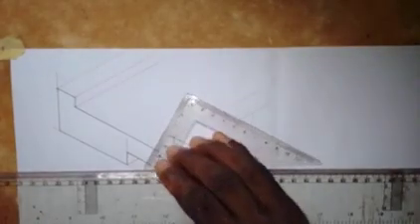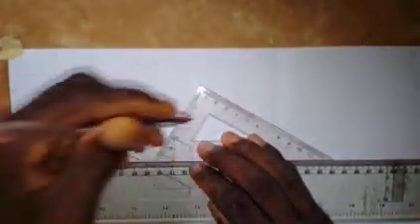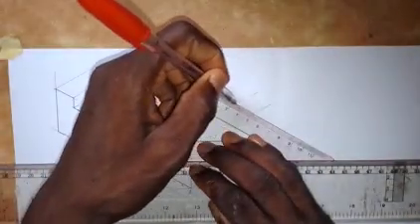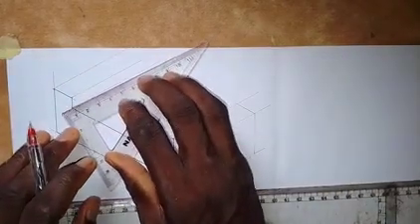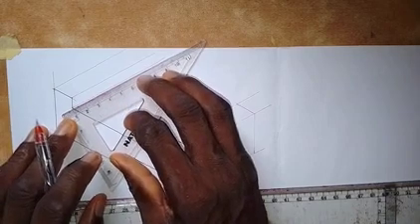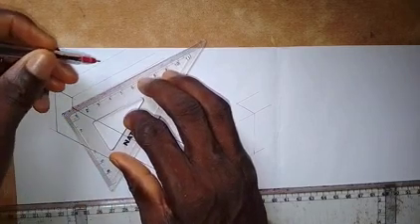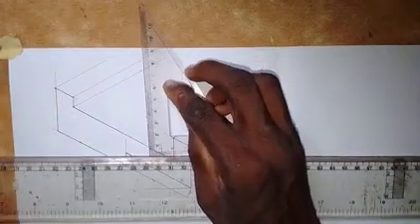So I'm going to draw it to this side like this, and then I will come to this end here, and I will take 60 millimeters here too. So this is 60 millimeters. At this point I will draw a vertical line.